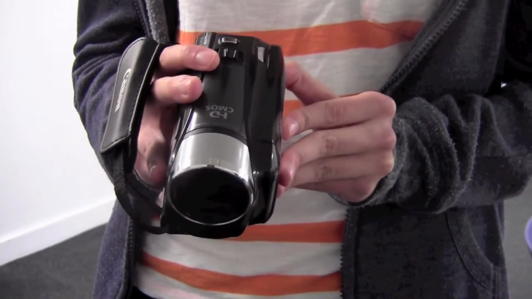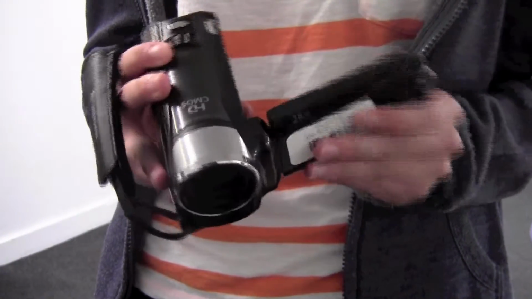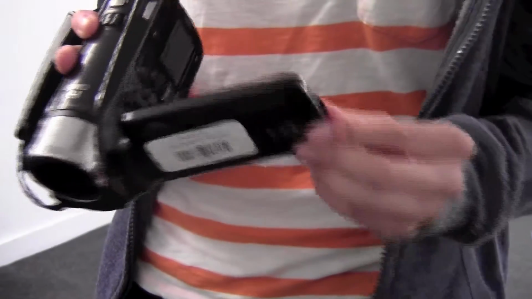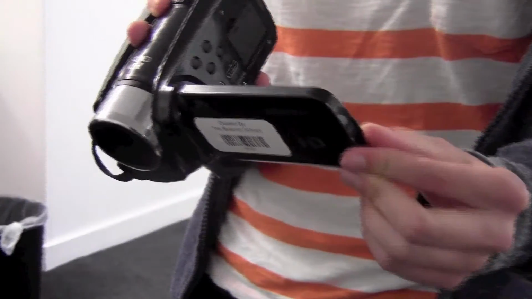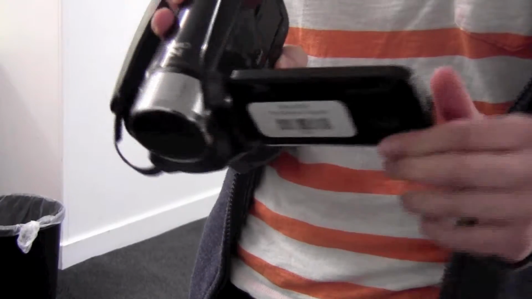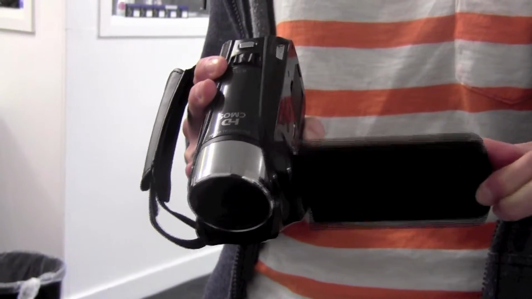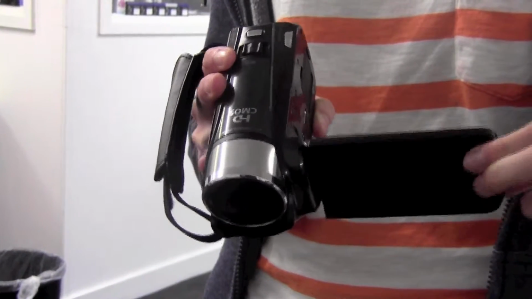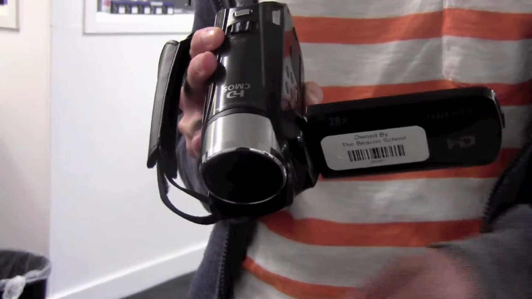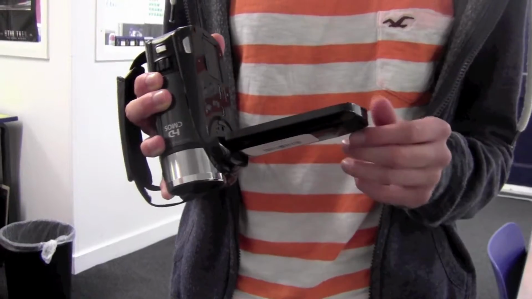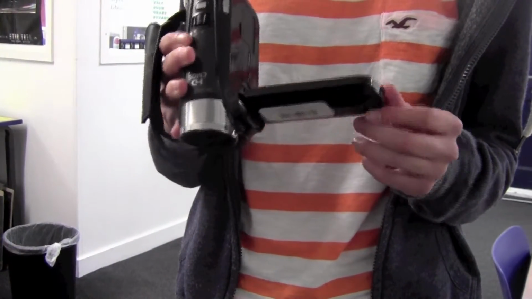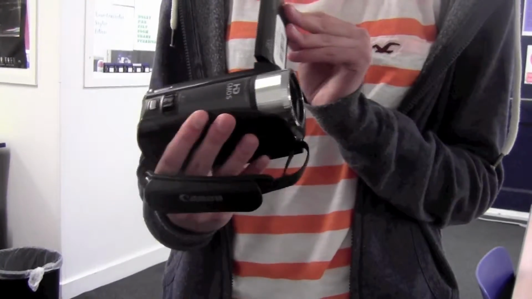I'm going to show you how to use the equipment appropriately. When opening this camera hinge here, it's important that you don't force it too much as this can damage the camera. Also, when twisting it, make sure that you don't twist it and force it as this can damage the hinges on the camera. When caring for digital equipment, it's important that you keep your camera safe and secure.